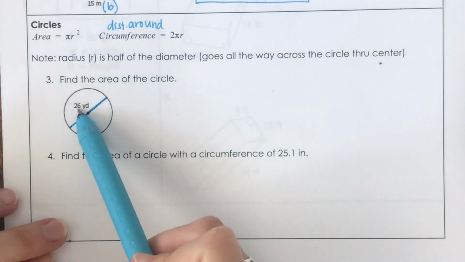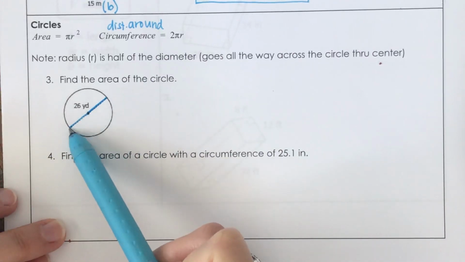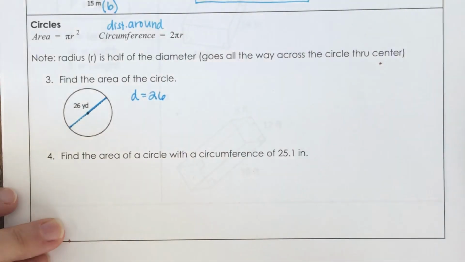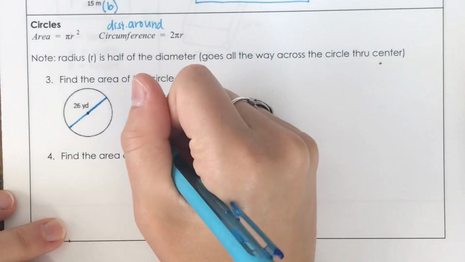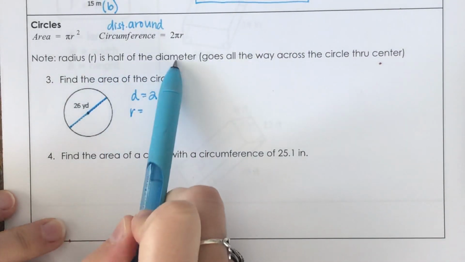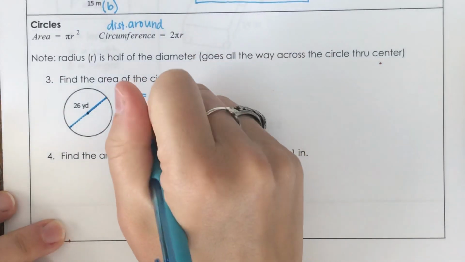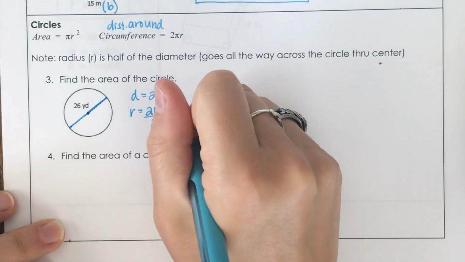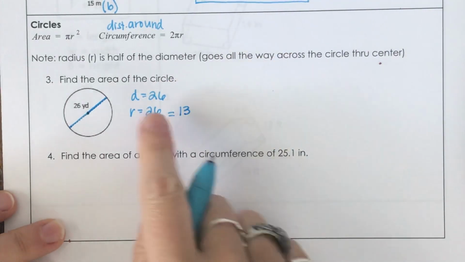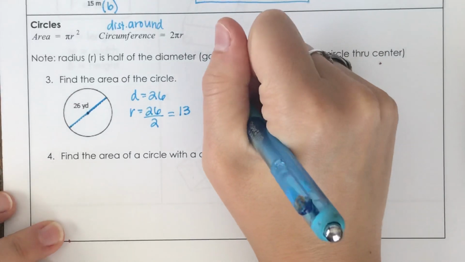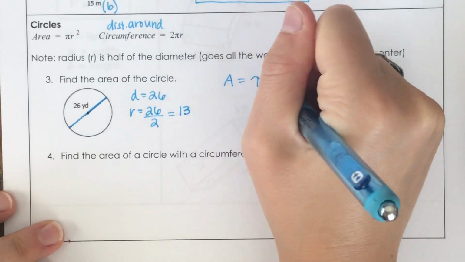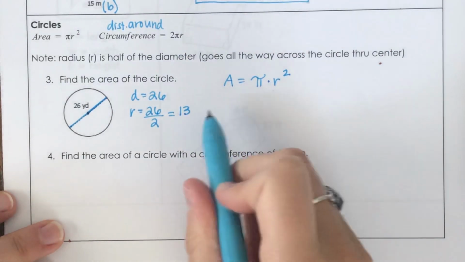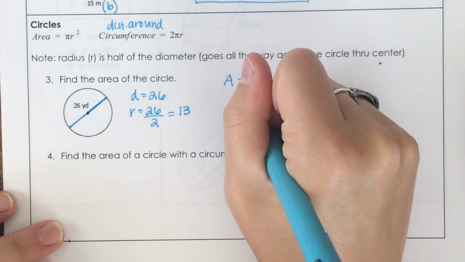So I know that the diameter of this circle is 26. To find the radius, I need half of the diameter. So I'm going to take 26 and divide it by 2. So my radius is going to give me 13. And that's important because I need that to find the area. So my area is pi times radius squared. So I know my radius is 13. I'm going to plug that in.